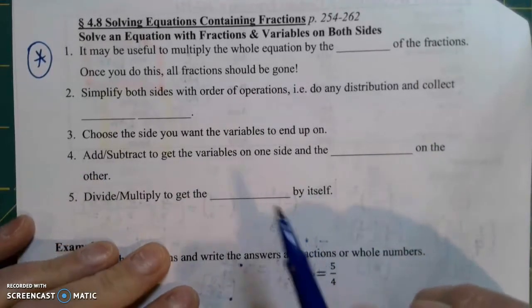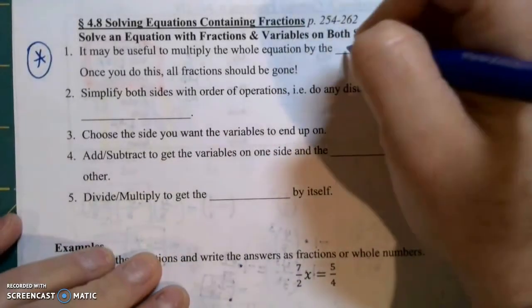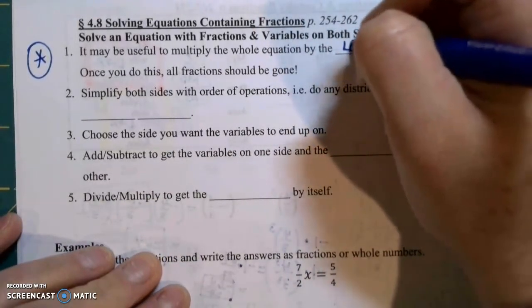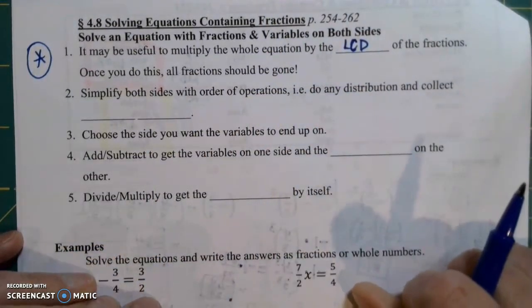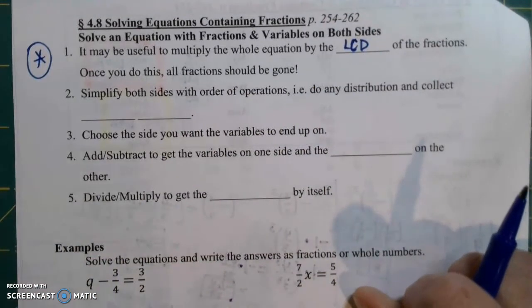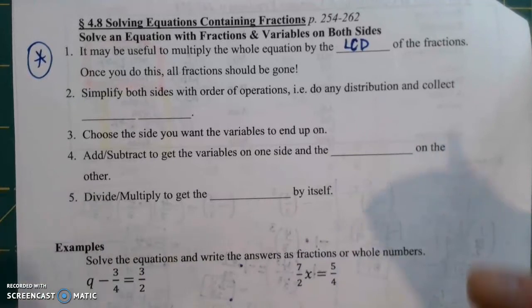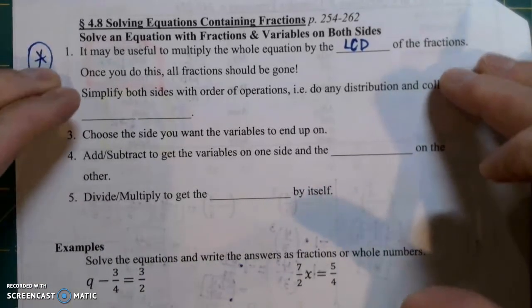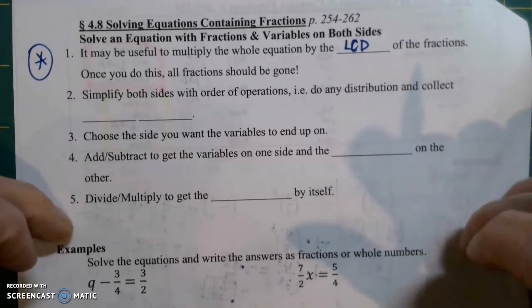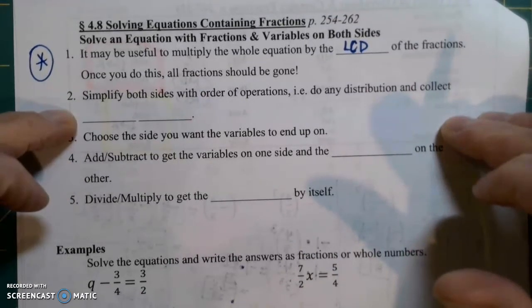So it may be useful to multiply the entire equation, or whole equation, by the LCD of the fractions, the least common denominator. Once you do that, all those fractions should be gone. So it's really nice because it gives you all integers in this situation. And then we follow up. That right there is the new thing. And then the rest of this is just how we have been solving equations as we've gone on from the beginning of the semester.